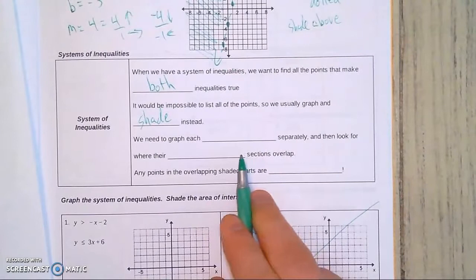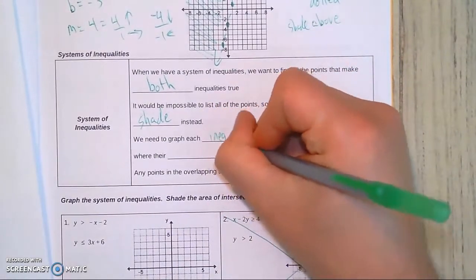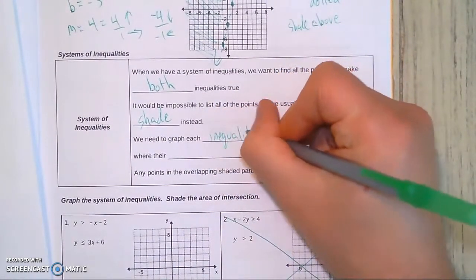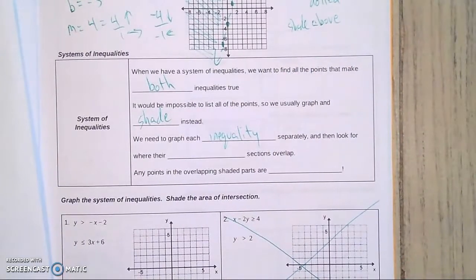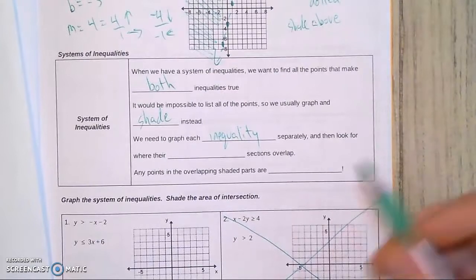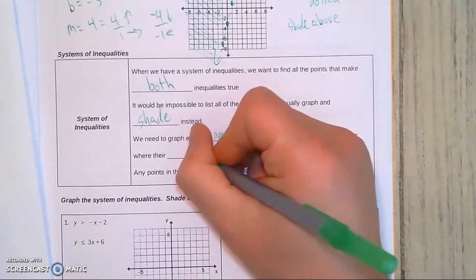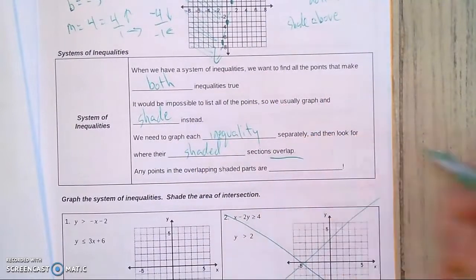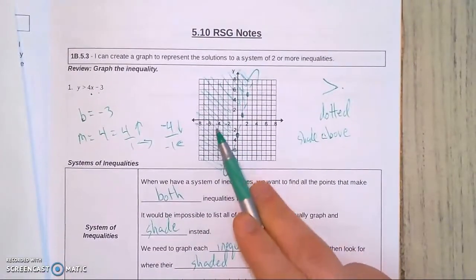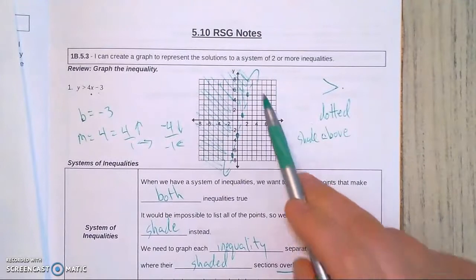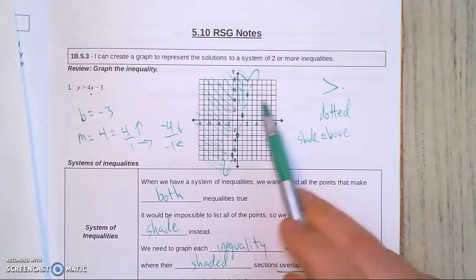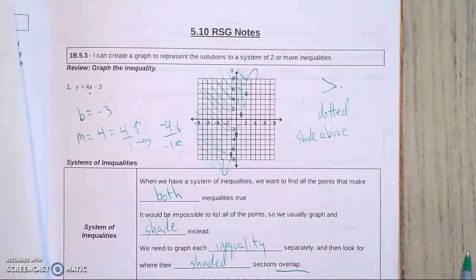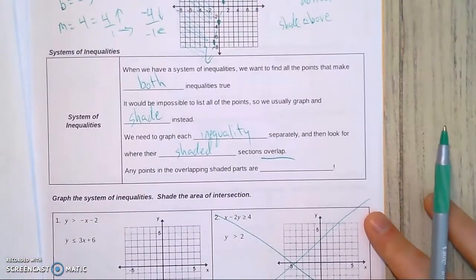We need to graph each inequality separately. So it's basically like doing 2 different problems just on the same graph as each other. But then once we do these 2 problems on the same graph, we look for where their shaded sections overlap. So we're going to have one shaded region like this, but then right on the same graph, we're going to have another shaded region. And we want to see, do those shaded regions overlap where both of them are true at the same time.